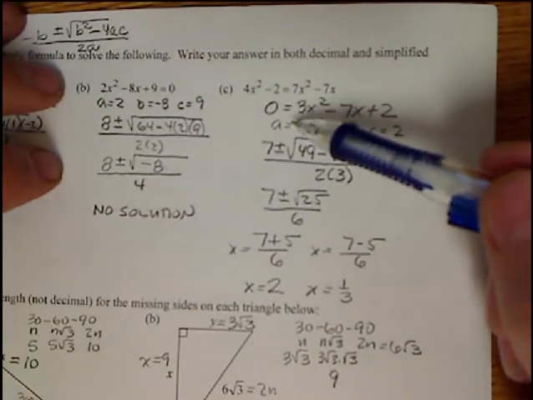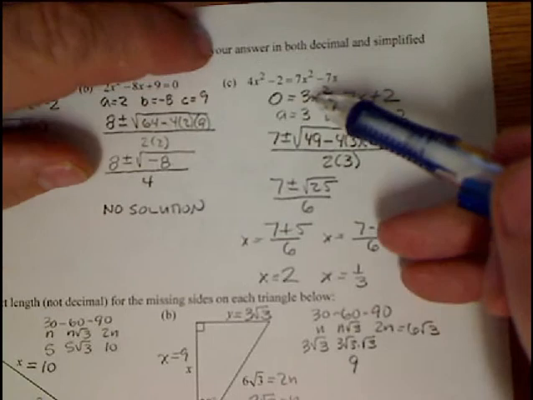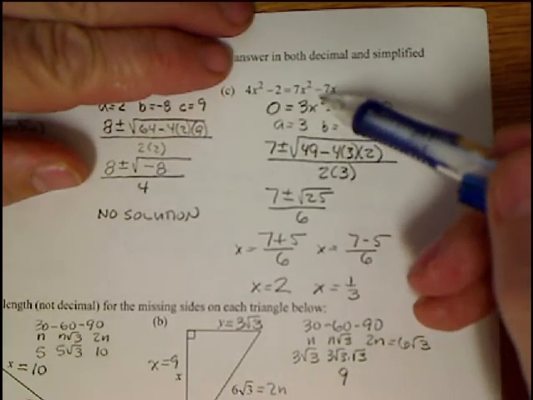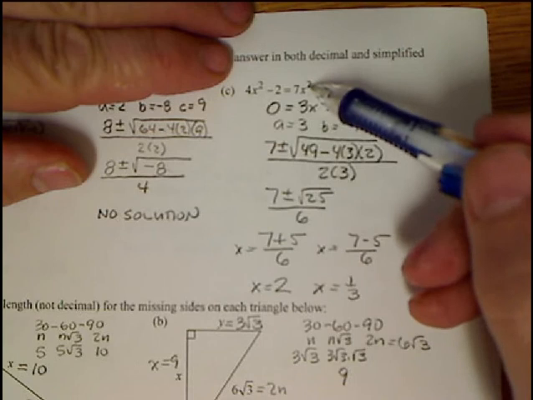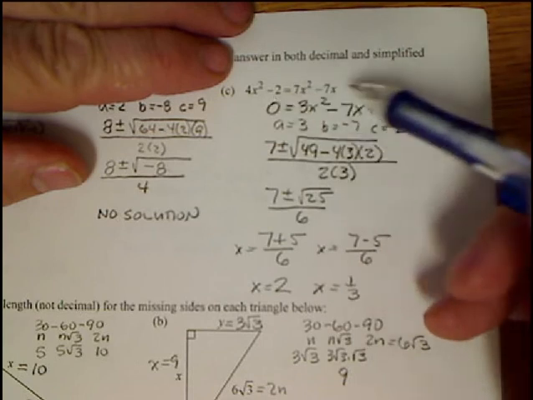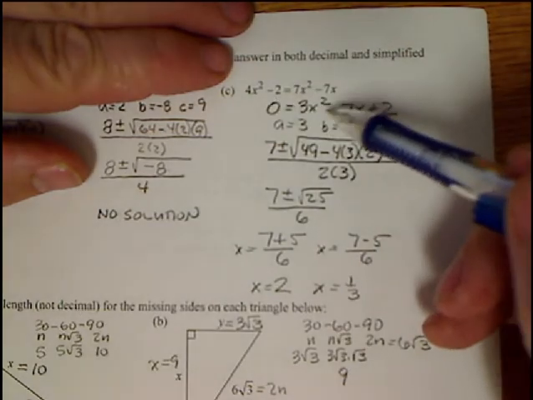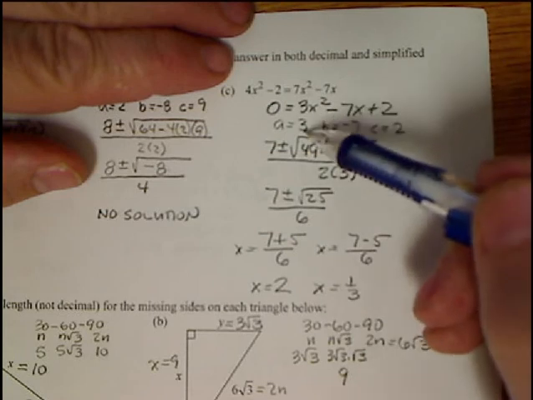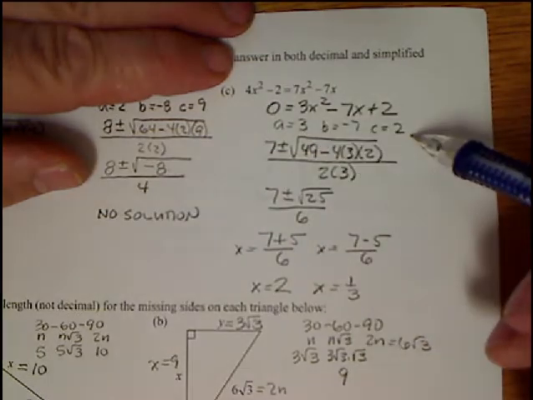For the next one, I can move the 4x squared to the other side because I want to keep the square part positive. So I subtracted 4x squared and I'm going to add 2. So I get 3x squared minus 7x plus 2. A is 3, b is negative 7, c is 2.